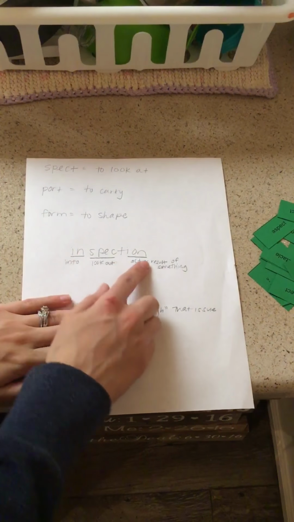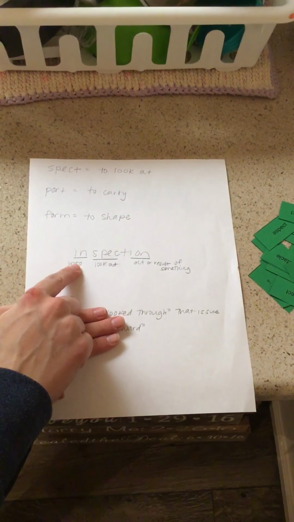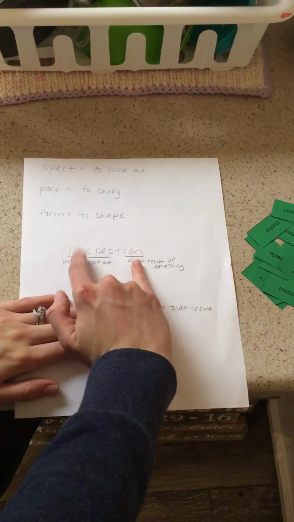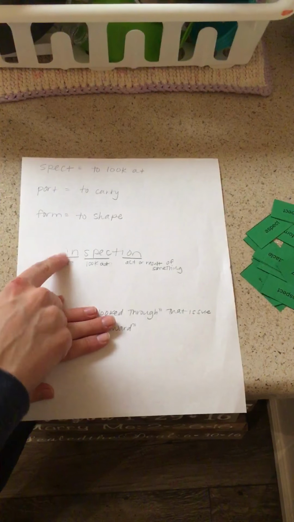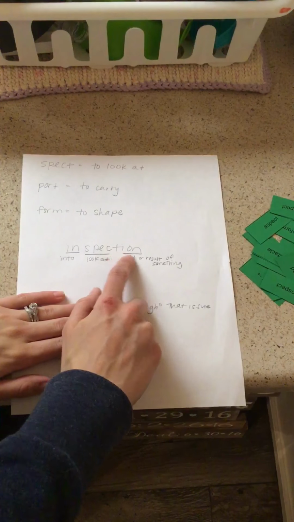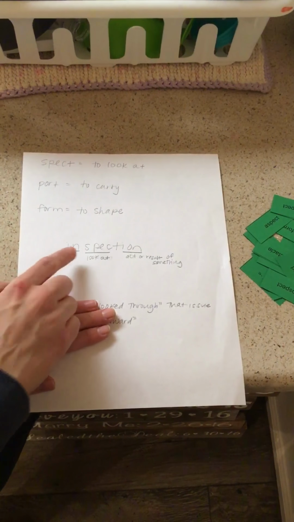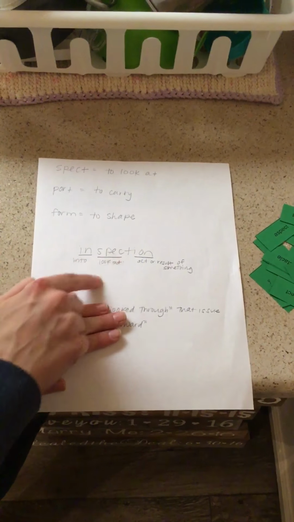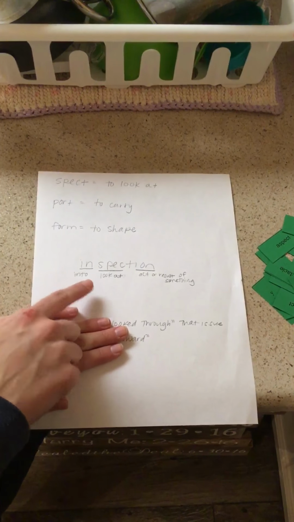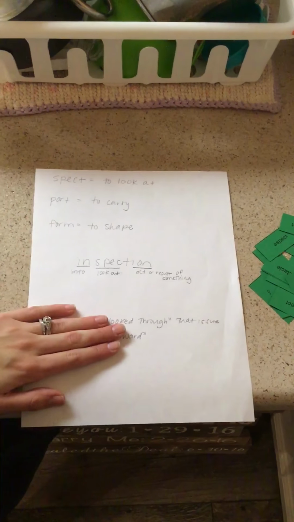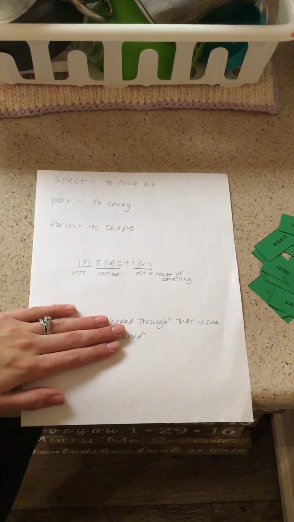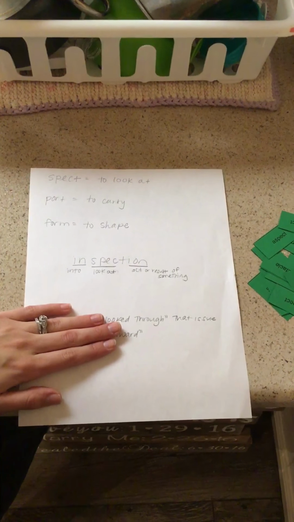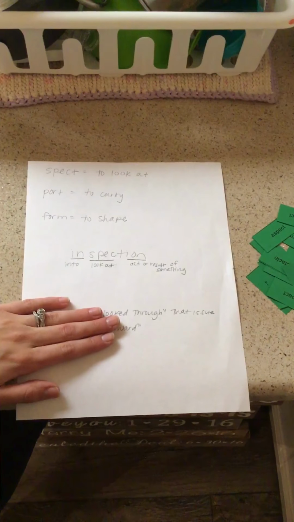So for example, this week we have the word inspection. And even though these are our suffix and prefixes, we're going to look at them. So in means into, and the ion means act or result of something. And then there's our root spect, to look at. So if we were to think of what that means as a word, well, I'll give you a second. I want you to think about your own definition.